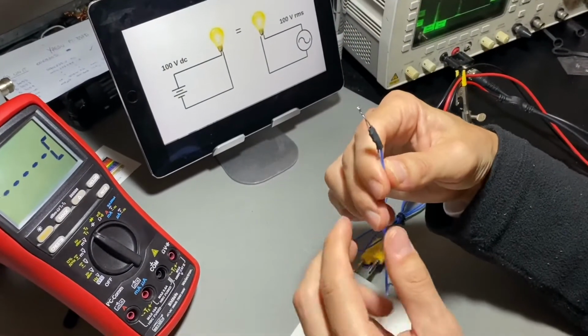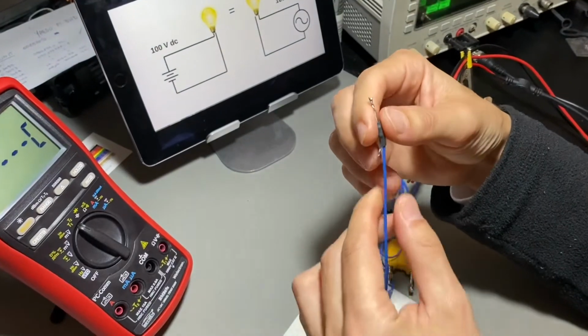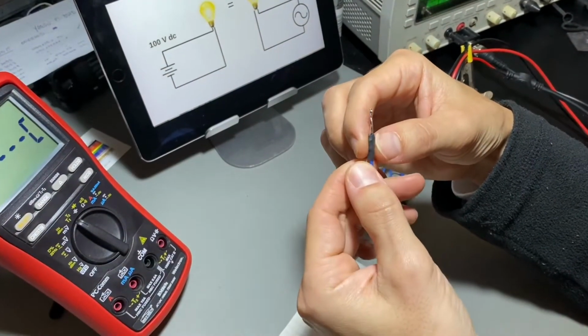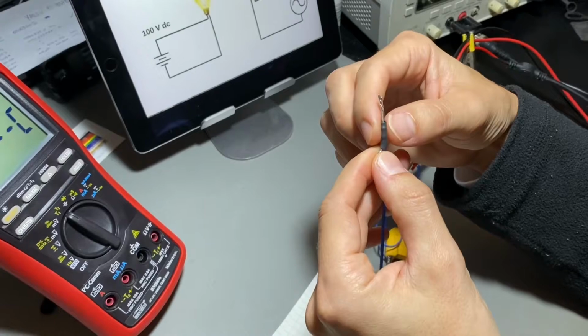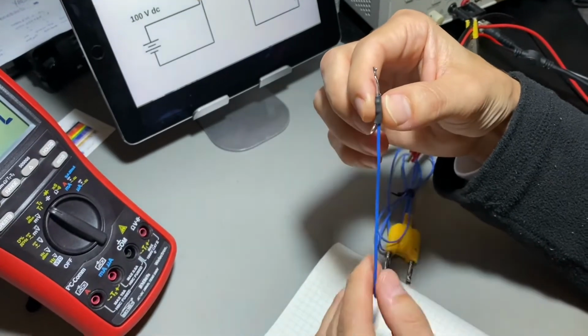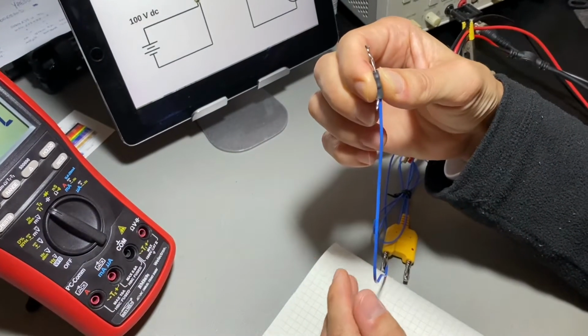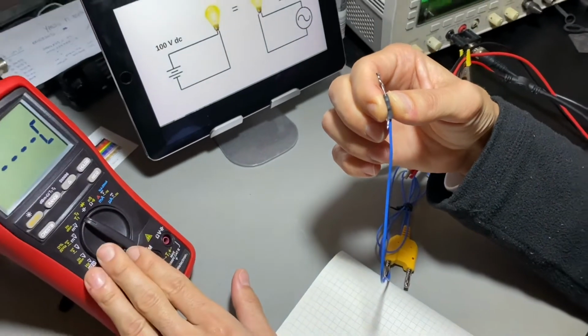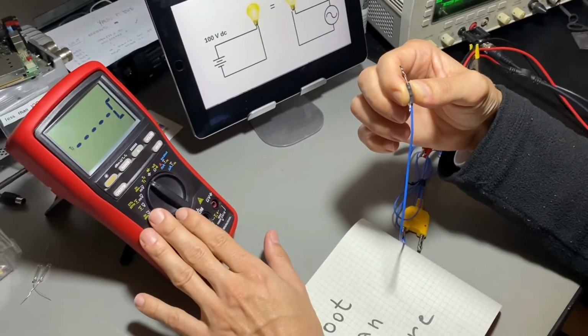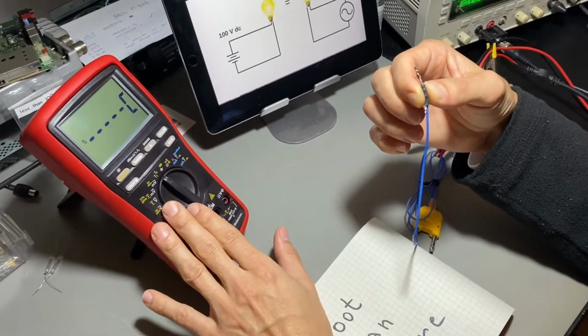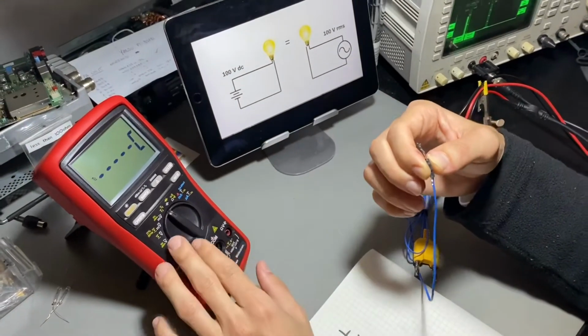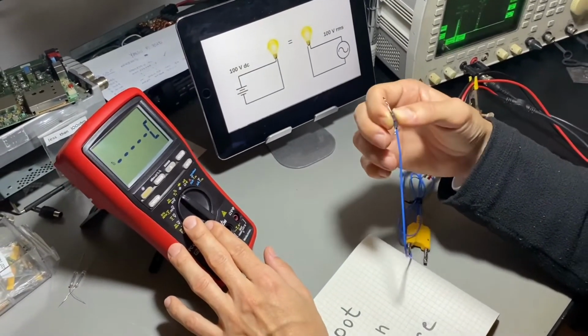I just used a bit of heat shrink tubing to keep the thermocouple over the resistors, to measure the temperature attained under the current flowing through the circuit and through the resistors.